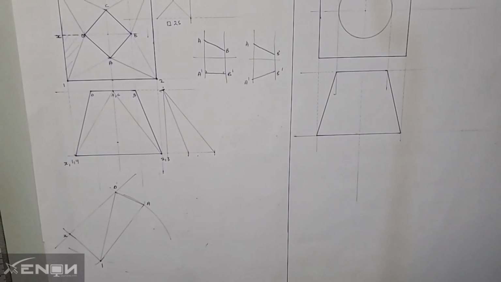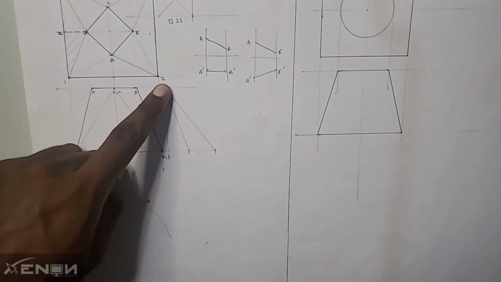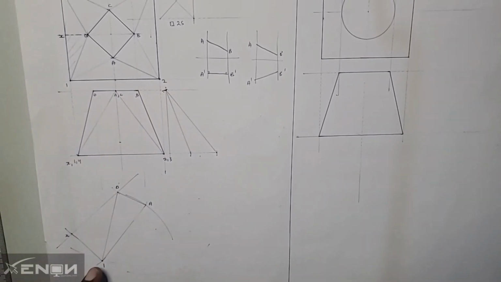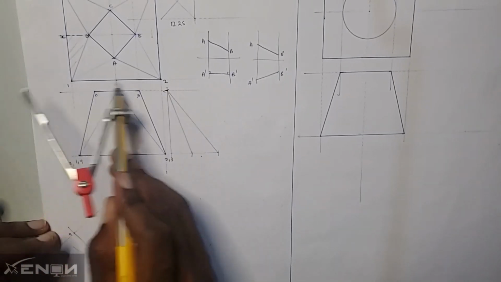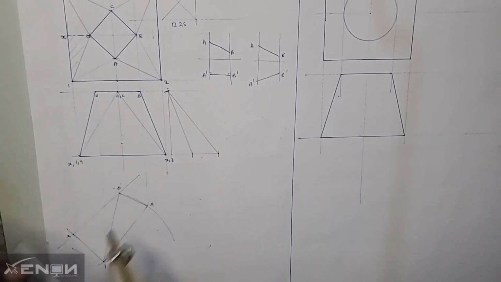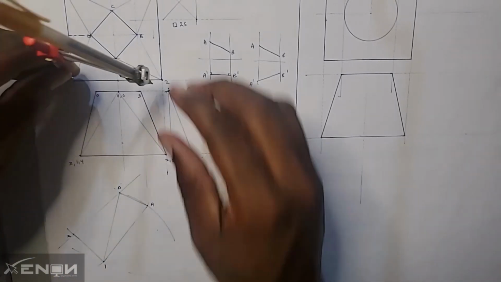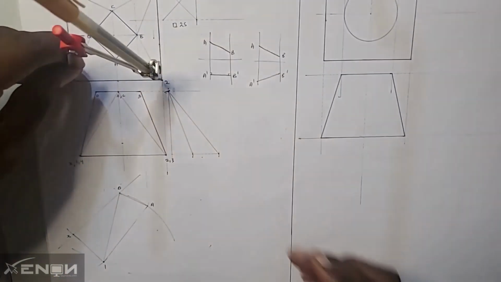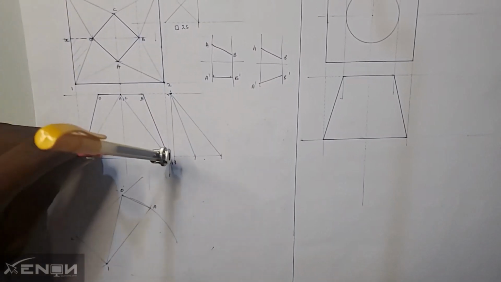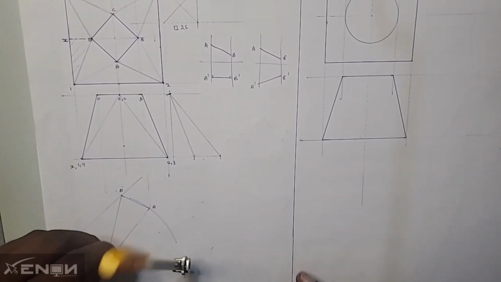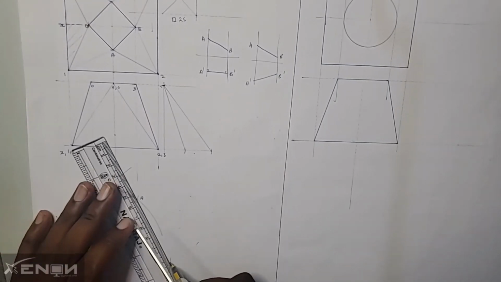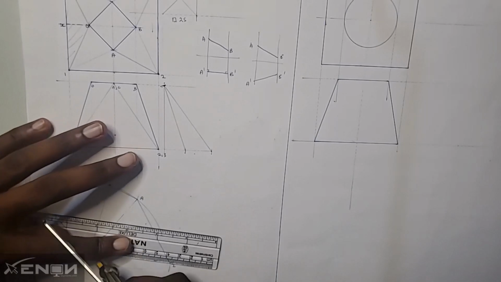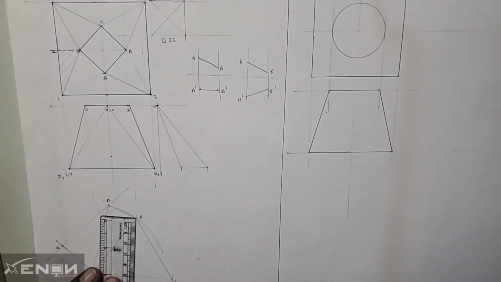Then we need to get the true length of 1, 2, because we're trying to get 2. But as you can see, 1, 2 is horizontal, 1, 2 is horizontal. So any of these two lines is the true length of that line. You see that 1, 2 will be the same as 1, 2. So 1, 2. Yes, please, that lines in space concept, try to understand it. If you don't, rewind and rewind several times and understand it.